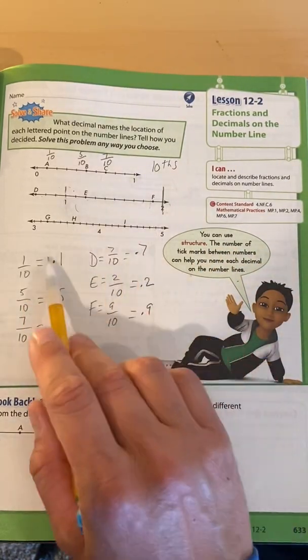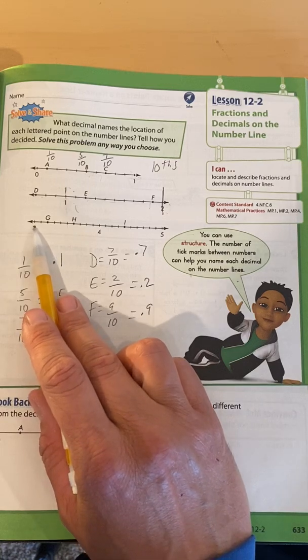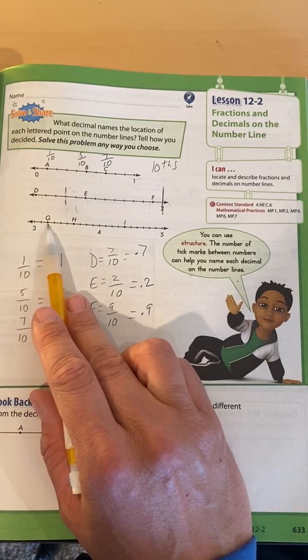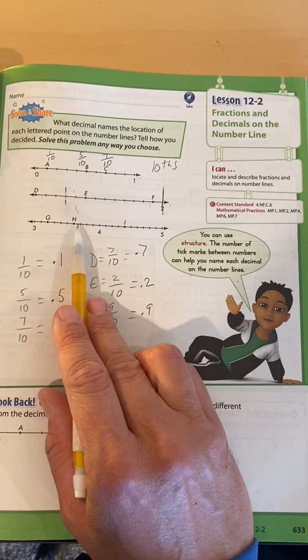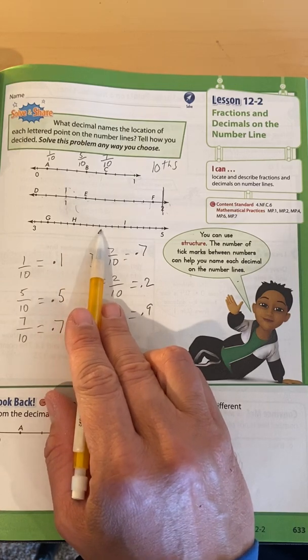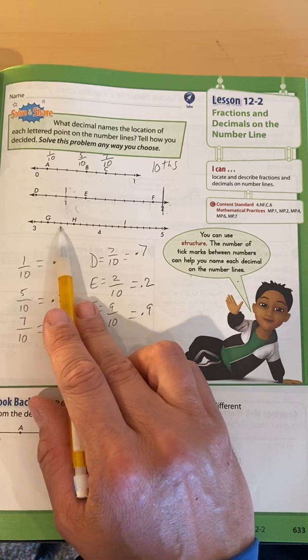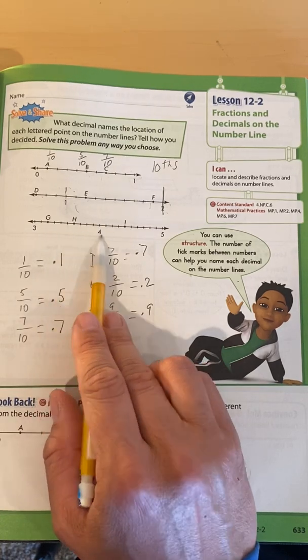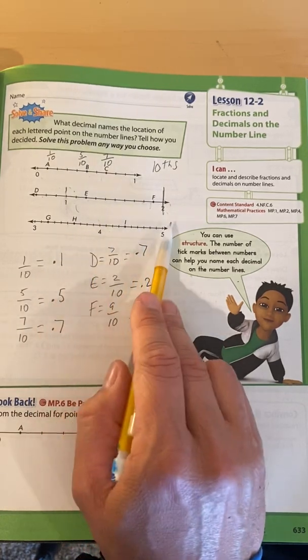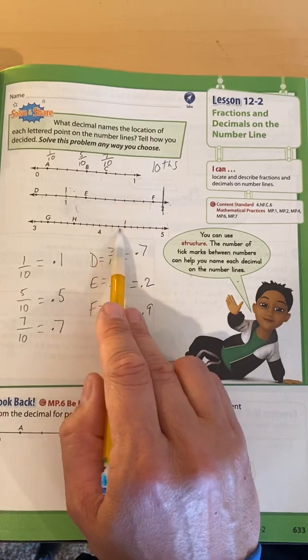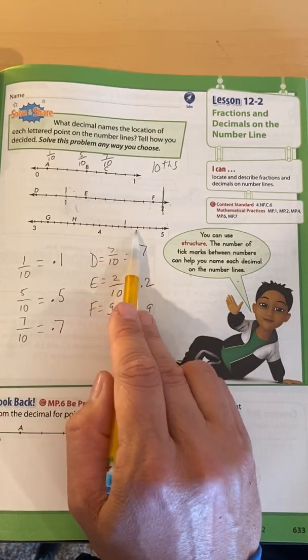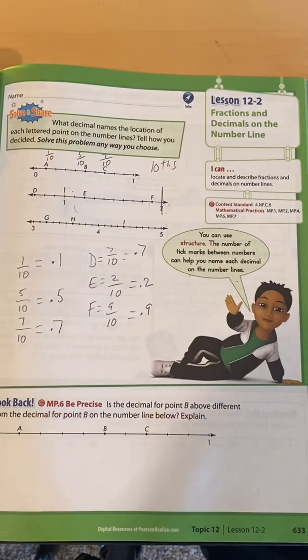This one looks like it's got a few more. Let's take a peek. 1, 2, 3, 4, 5, 6, 7, 8, 9, 10. So that one's at 2 tenths. This one's at 3, 4, 5, 6 tenths. And from here to here, tenths again. 1, 2, 3, 4 tenths. Okay, so that's how you do that.